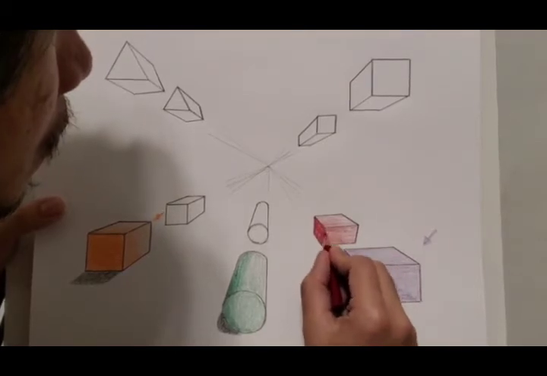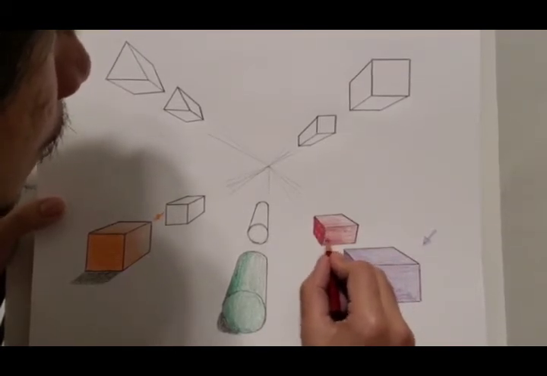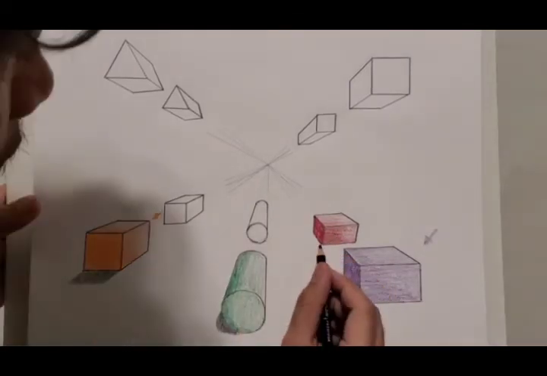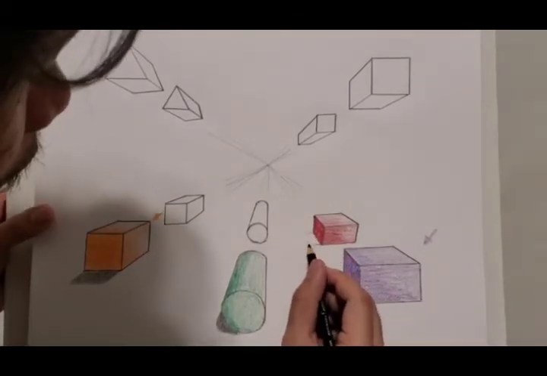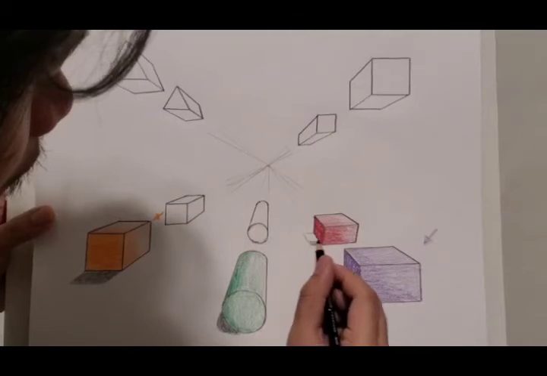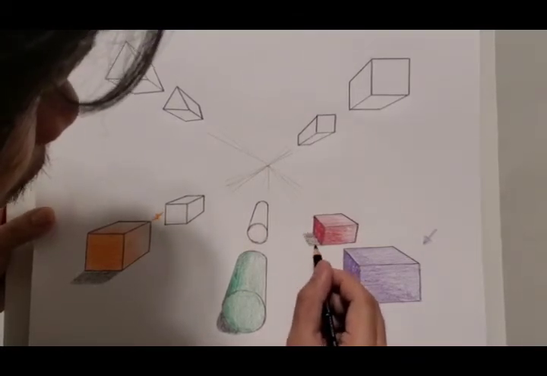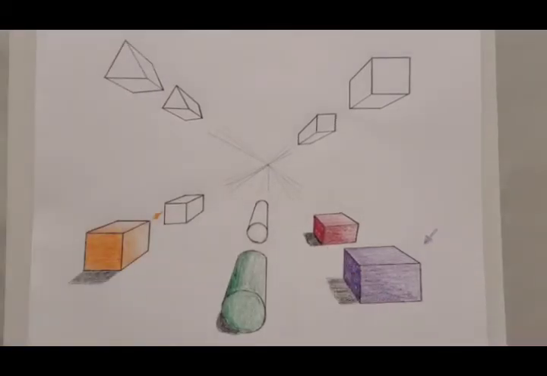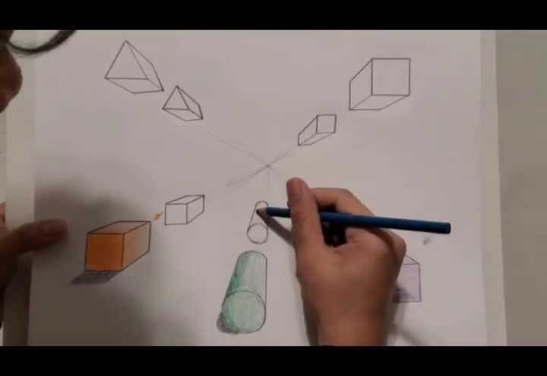Next week will be part 3 of our lesson, and we will be drawing a picture using one-point perspective and the thing that we have learned today, using values to color 3D objects, to make our picture more realistic.